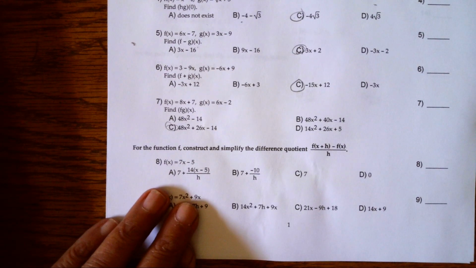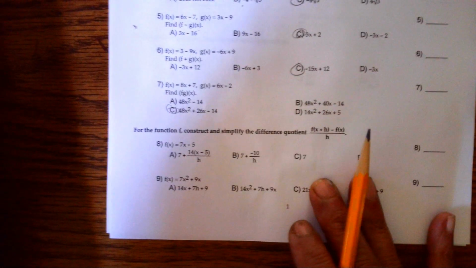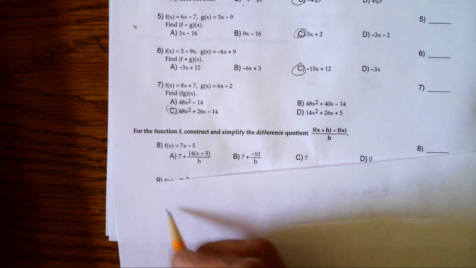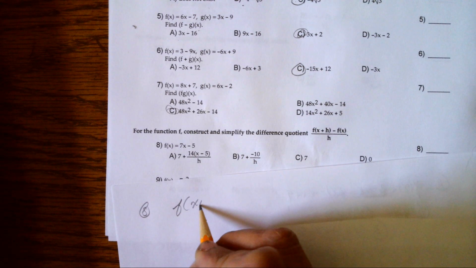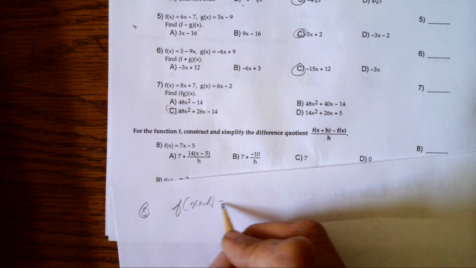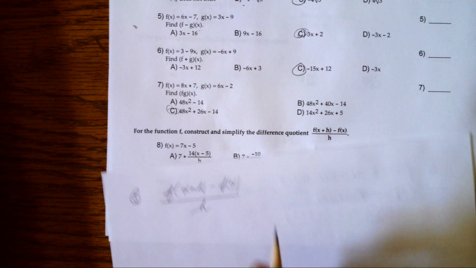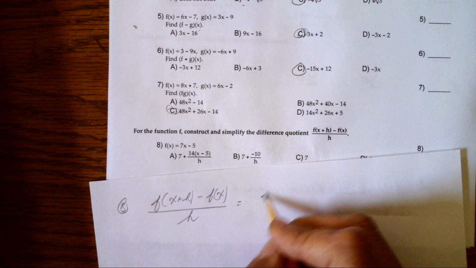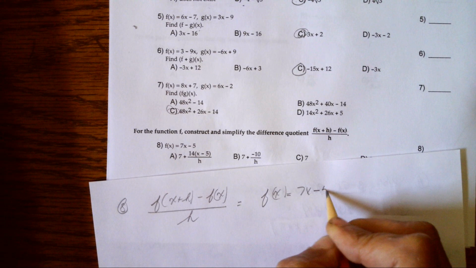All right, difference quotient. First of all, the difference quotient is defined as f of x plus h minus f of x, all divided by h. So what function are we working with? f of x is equal to 7x minus 5.